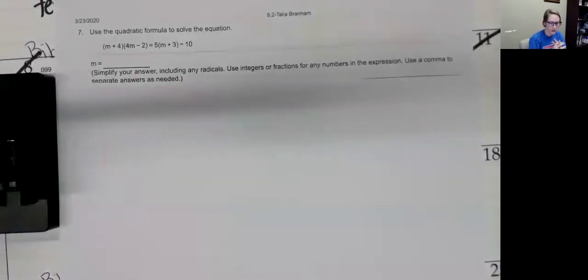Okay, so here we go. Last 6 questions. Number 7, we're going to have to FOIL out that first part, distribute the next part, then combine all the like terms, and then use the quadratic formula. So let's just start on it.